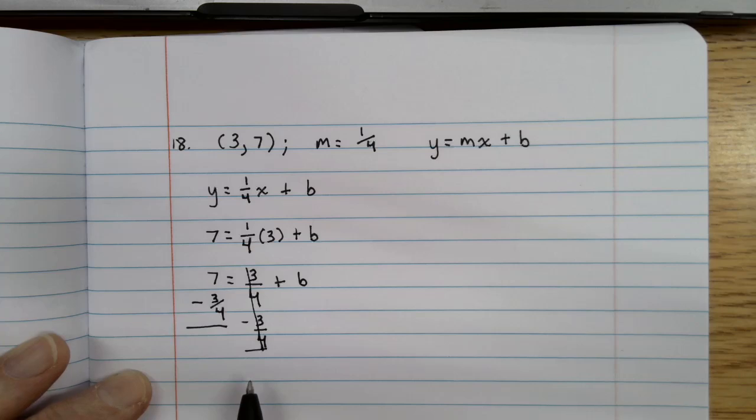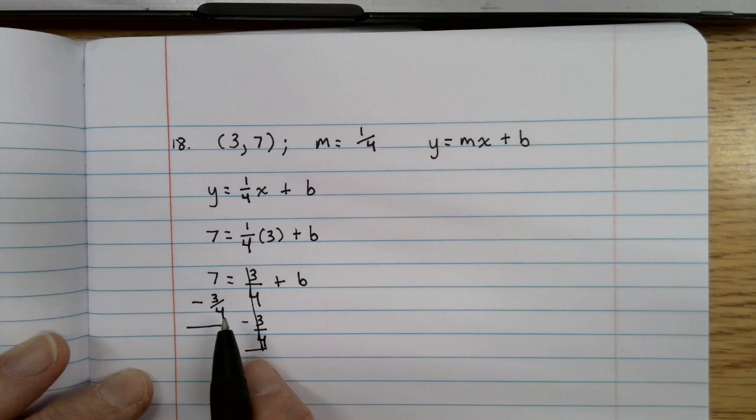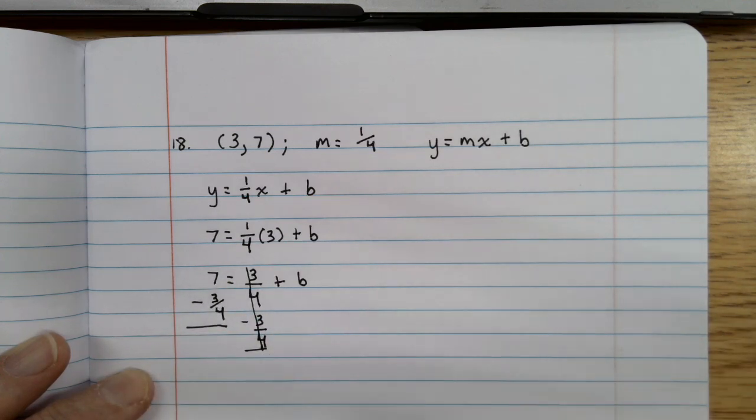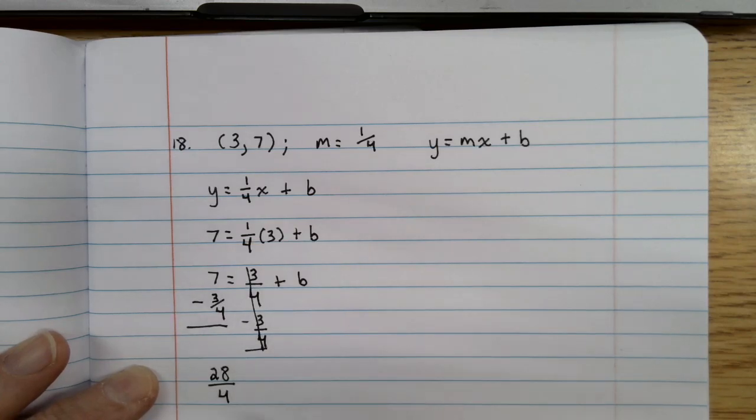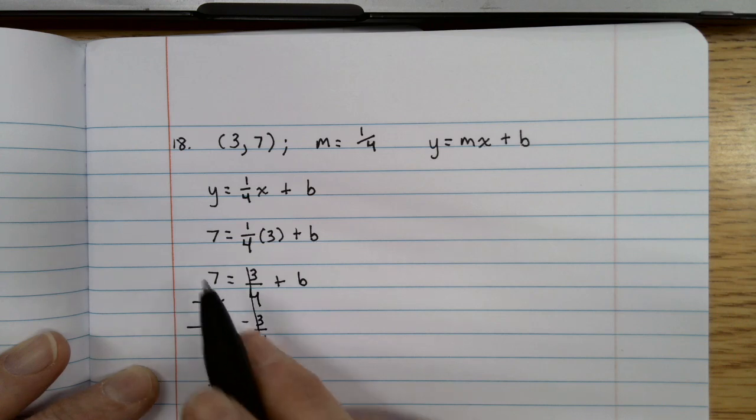7 minus 3/4. One of the ways that you can do fractions like this is to change 7 into an improper fraction that has a 4 on the bottom. If that sounds confusing, 28 divided by 4 is 7. We want a common denominator. It's like I'm asking, what number divided by 4 will give me 7?